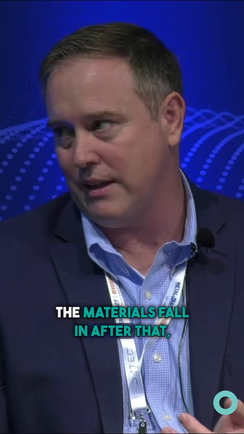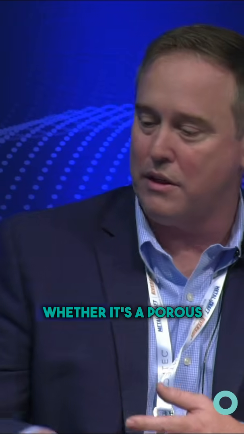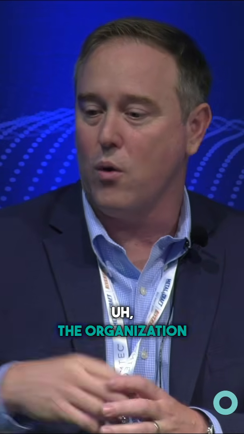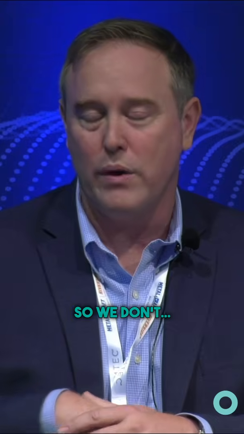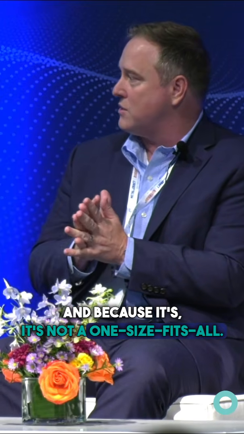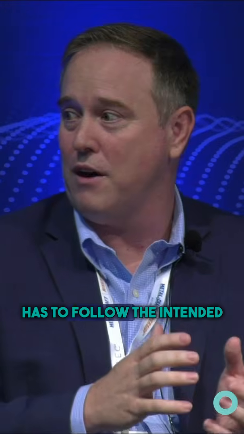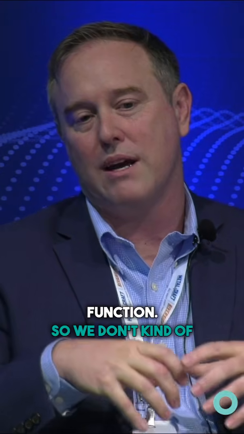The materials fall in after that, the design cues, whether it's a porous structure, the organization of those pores, right? So, you said something great yesterday, we don't like to just see the same 3 lattice structures, right? And because it's not a one size fits all. Yep. Lattice structure has to follow the intended use, the intended function. So we don't hold ourselves to any rigid idea of what a device should be until we understand the actual why of why you need something bioabsorbent.